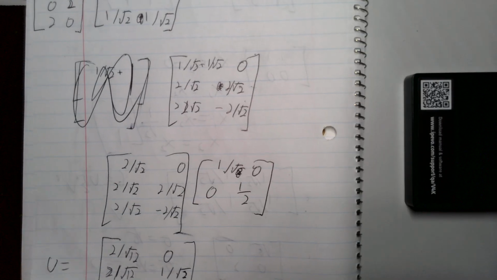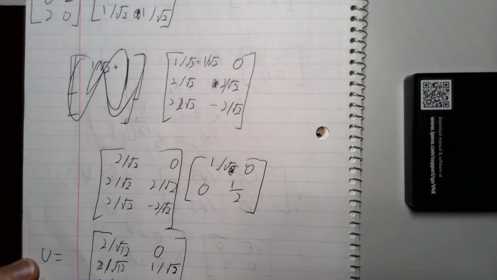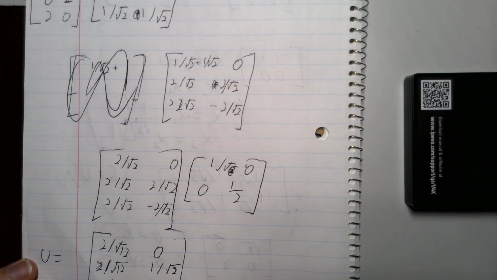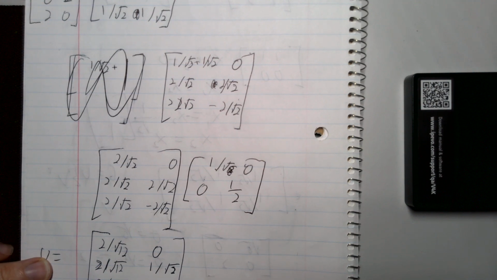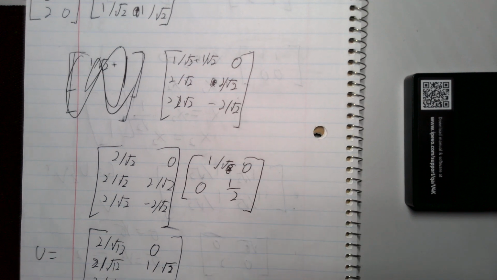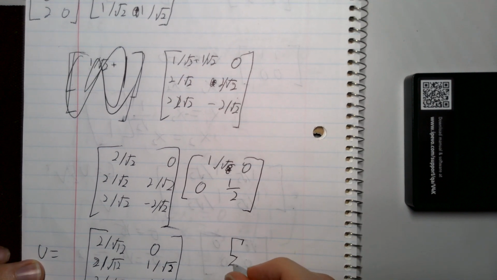V was our first one. So that was just 1 over root 2, 1 over root 2, 1 over root 2, negative. Or yeah, it's that one that's negative. So yeah, this is negative. And our sigma is this.